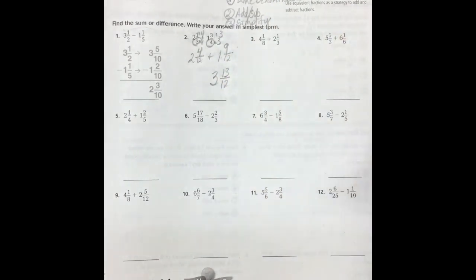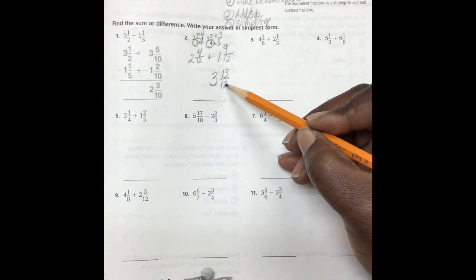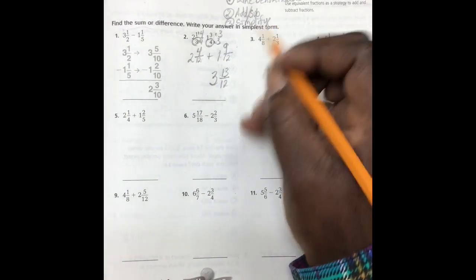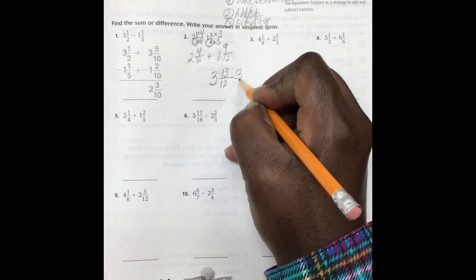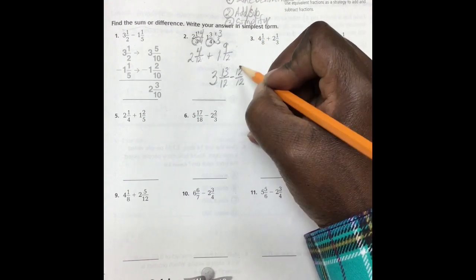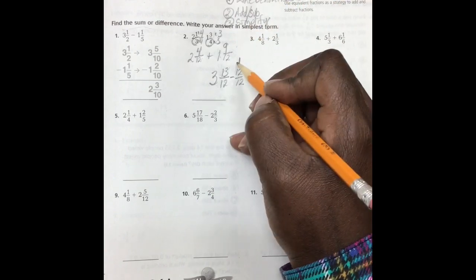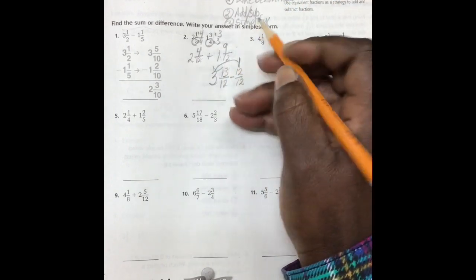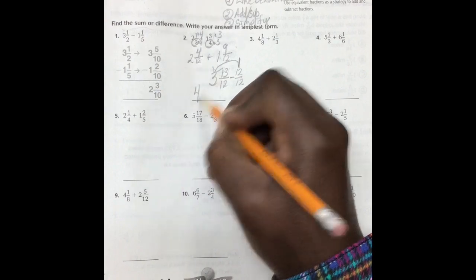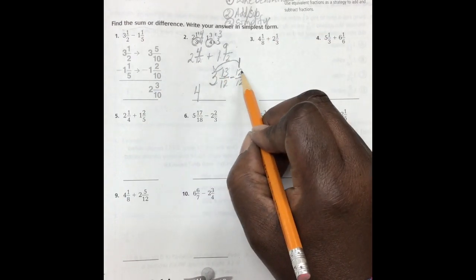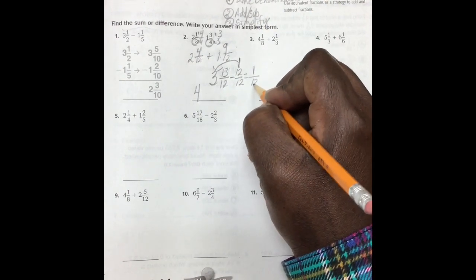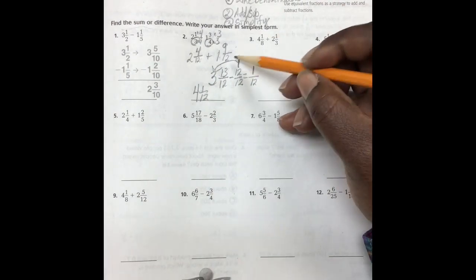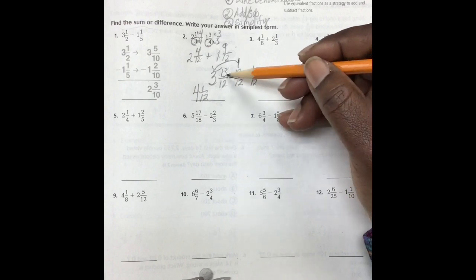Now in this case, we have enough for 12 twelfths. And we know that 12 twelfths equals a whole number. So if we take a 12 twelfths out, that is equivalent to 1 whole. And we will put that 1 whole with the 3, which would give us 4 whole. But once we take the 13, take away 12, we have 1 twelfth left. And that is how we simplify when we have an improper fraction that has more numerator than denominator.